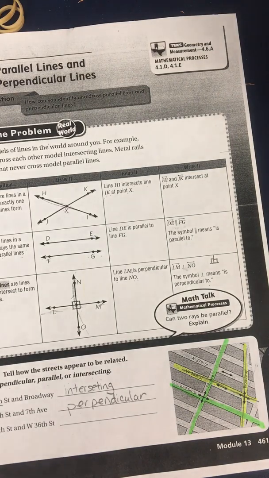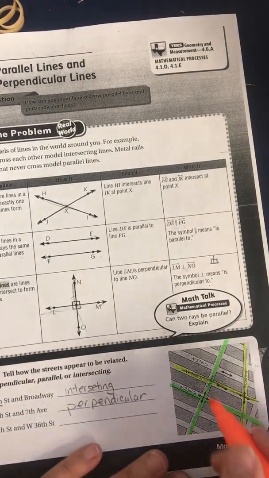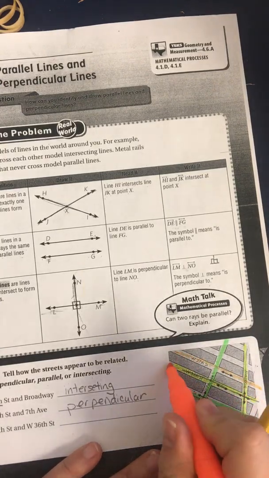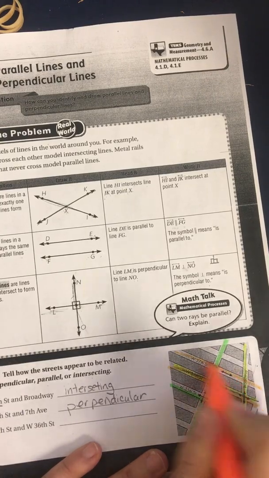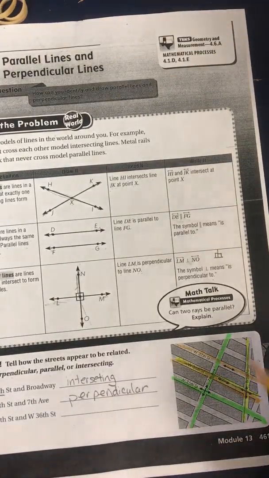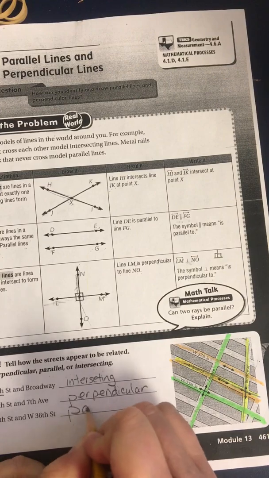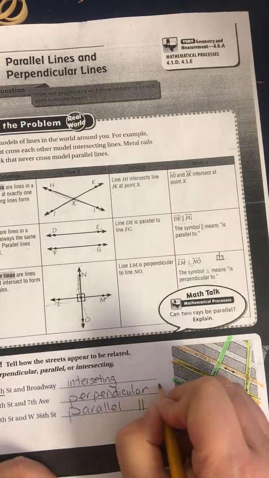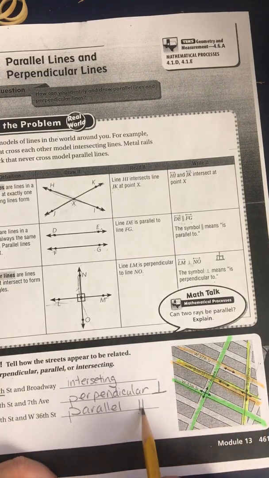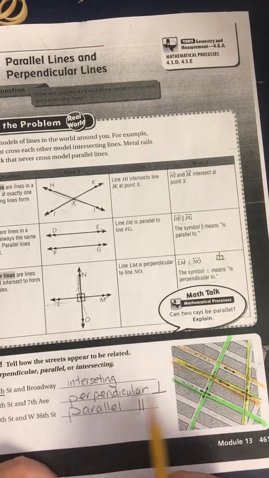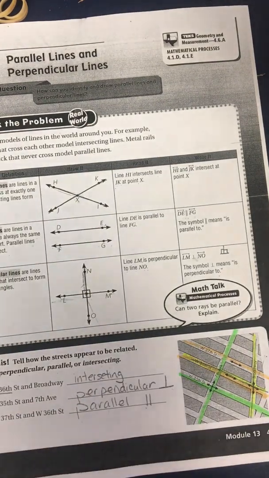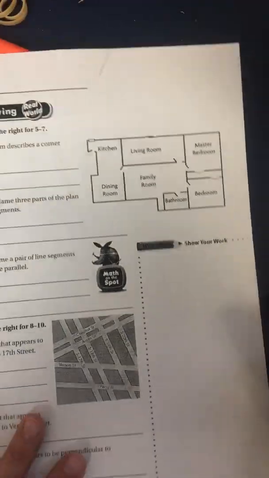And 37th Street and West 36th Street. So West 37th is right here and West 36th. Oh, do they ever cross each other, and are they equally apart? So that would be parallel. And that symbol looks like this, and this one looks like this. And I notice that they are apart from each other, so that's parallel. Perpendicular, they make that 90 degrees. Okay. Go ahead and do the back.